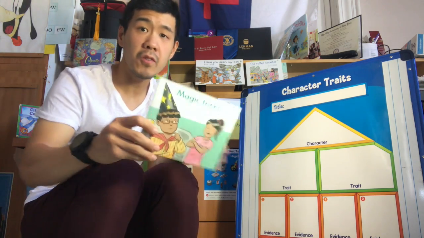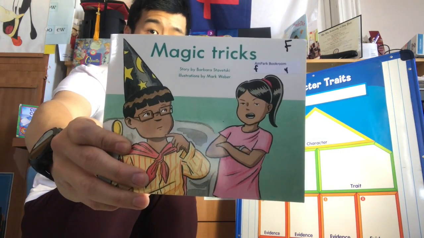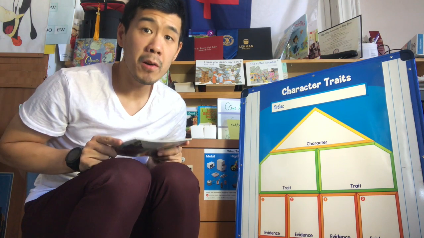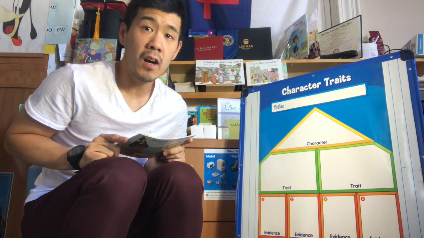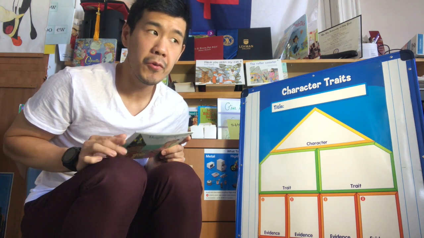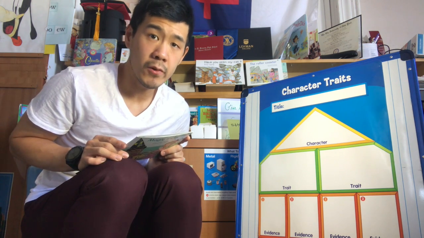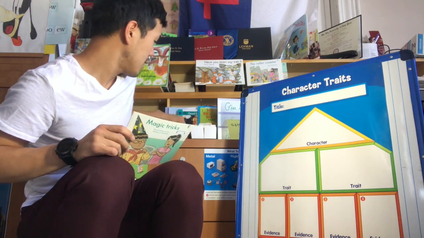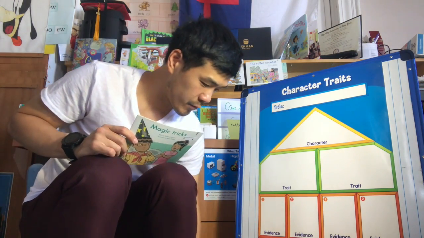I'm going to read a story called Magic Tricks. I'm going to upload this book, and then on your own you're going to practice how to figure out the character traits in your story as well. Okay, I'll keep my marker right here, so when I'm ready.